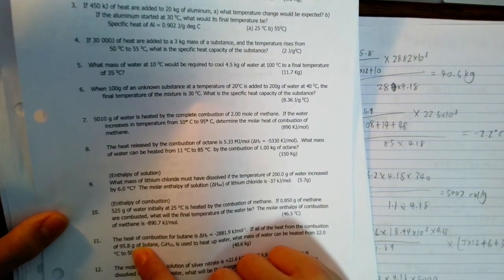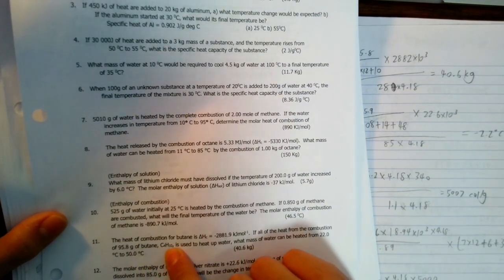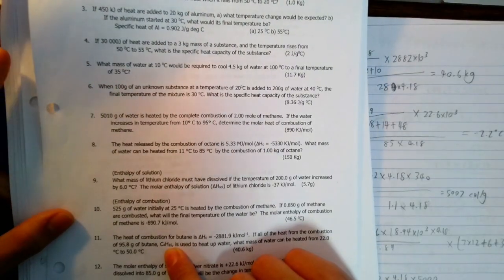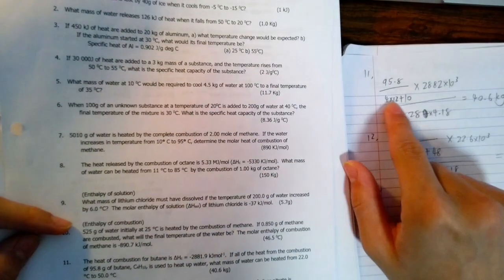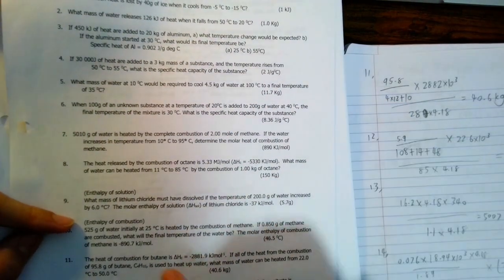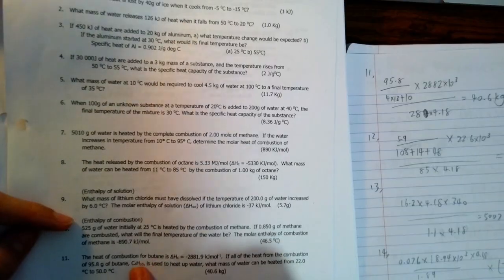We get the mass of butane, and we can get the molar mass: each carbon is 12 grams, and each hydrogen is 1.